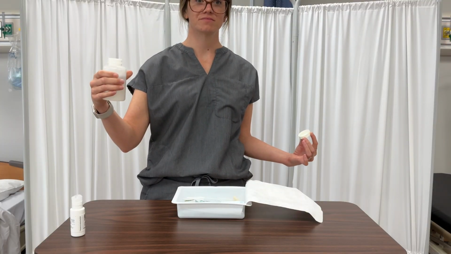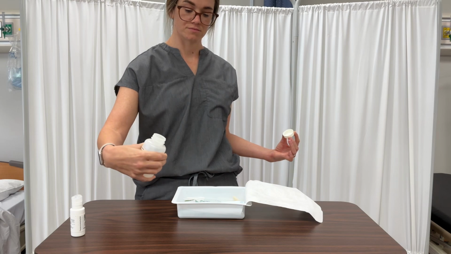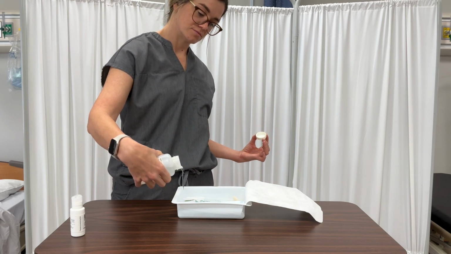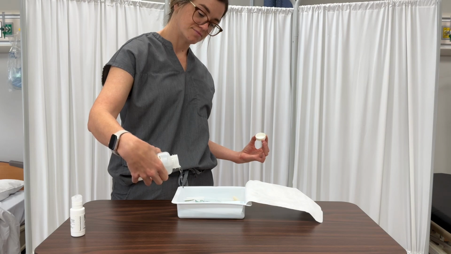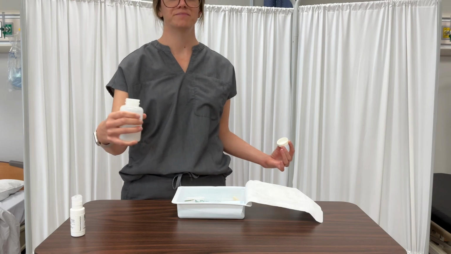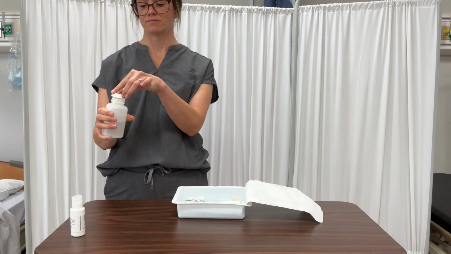With the solution bottle held 1 to 2 inches above the sterile receiving container, you want to slowly pour the needed amount of solution into the container. You're going to make sure that you hold that bottle with the label facing in the palm of the hand, just like she is. Okay, and that is how you do your pouring of the sterile solutions.